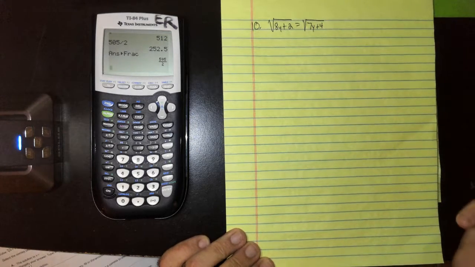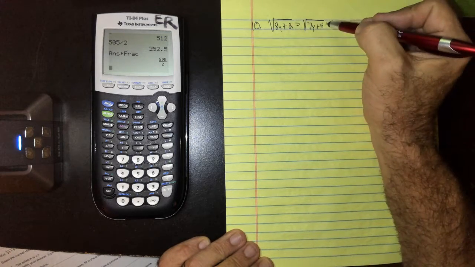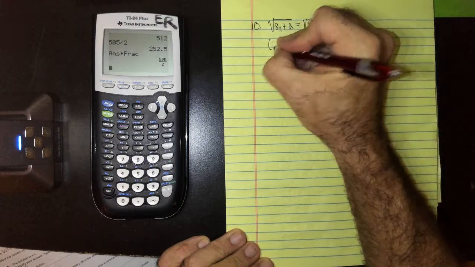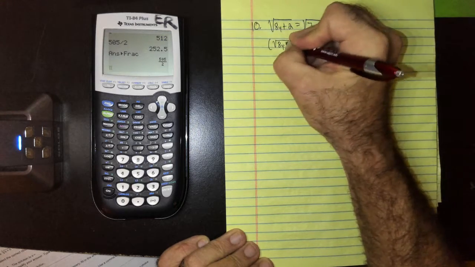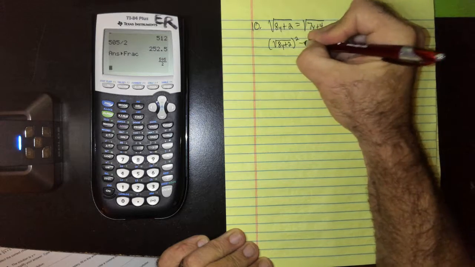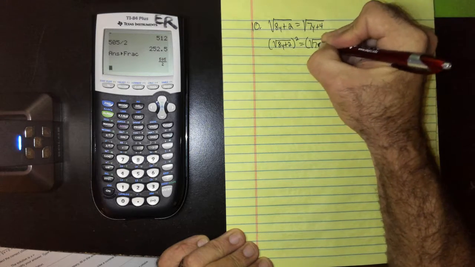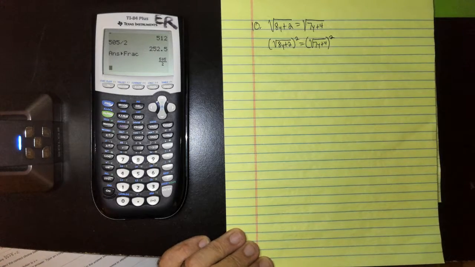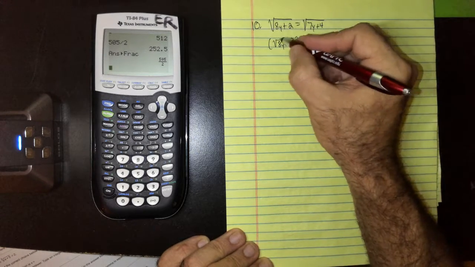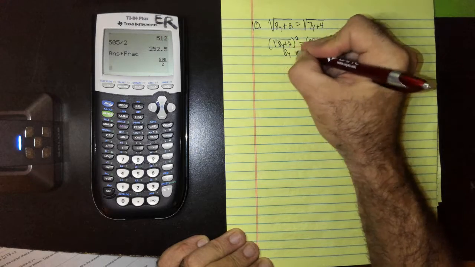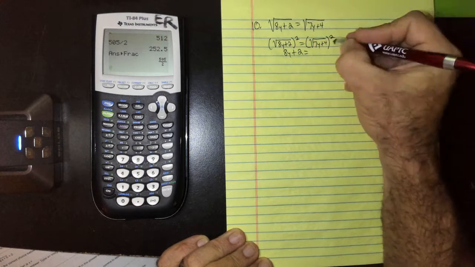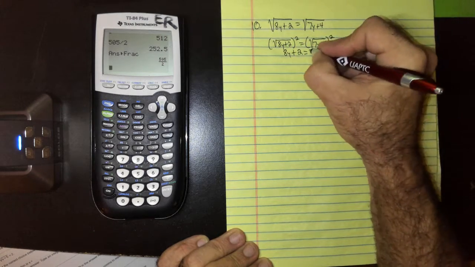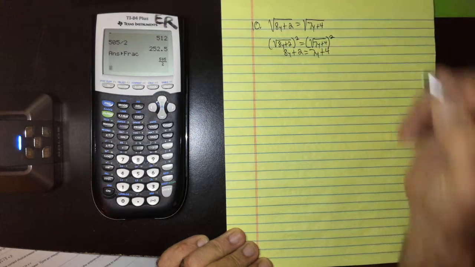These used to be my favorite because since I got a radical on both sides, I'm going to start out by raising each side to the exponent that matches these radicals. And guess what? Since they're both square roots, I'm going to square both sides. Because this exponent is going to cancel this radical, giving me 8y plus 2. This exponent is going to cancel this radical, giving me 7y plus 4.